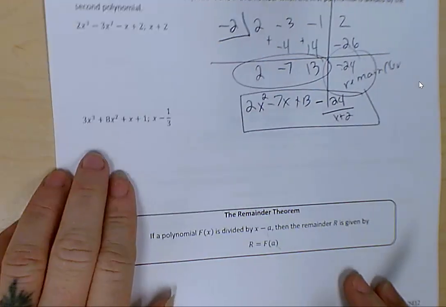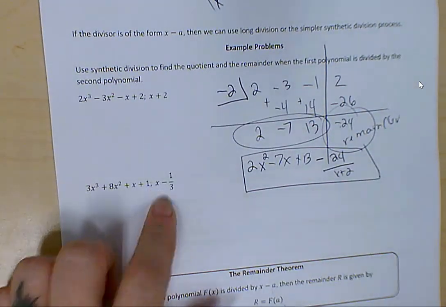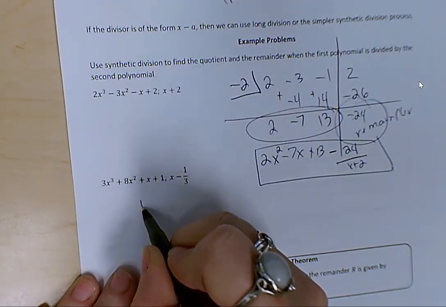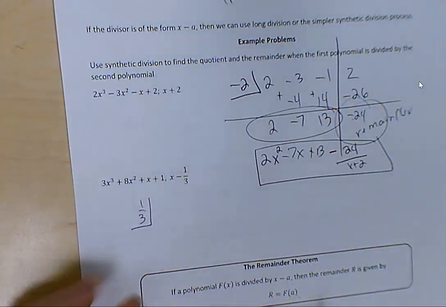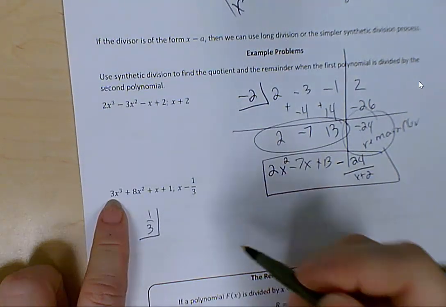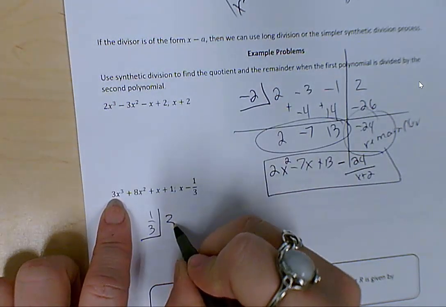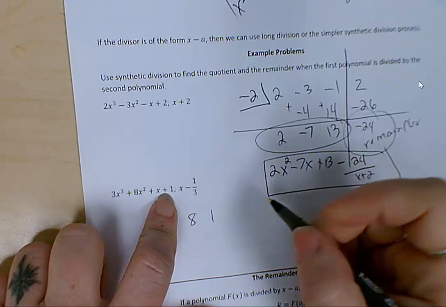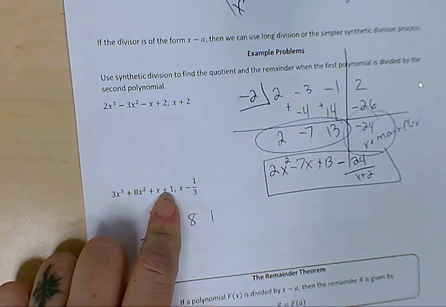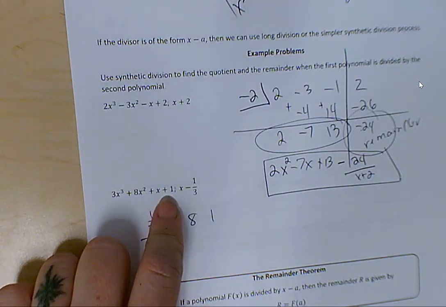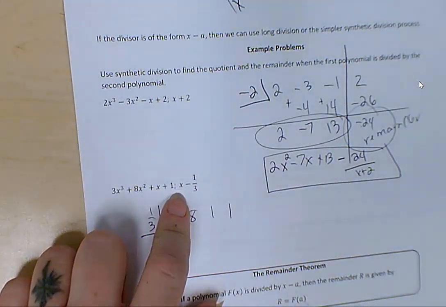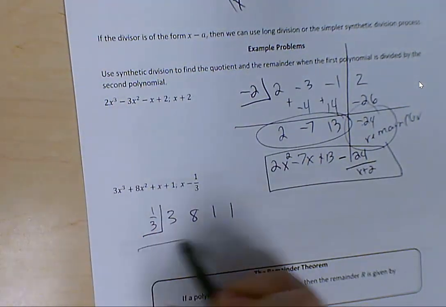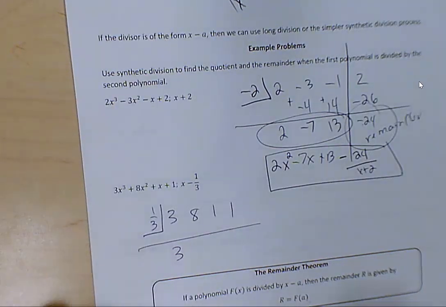Let's go ahead and do the next example here. Since this says x minus 1/3, we're actually going to use a positive 1/3 as the number in our corner here. Pull your coefficients. So we have 3 for x cubed, 8 for x squared, 1 for x to the first, and we do not have, and we have 1 for our constant here. All right, drop down the 3 and let's multiply.